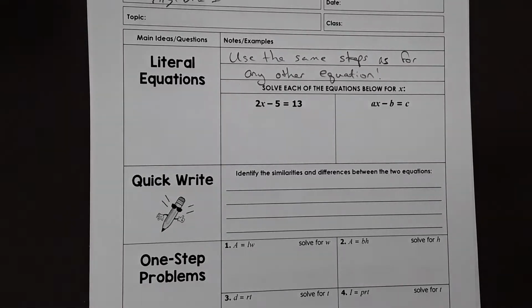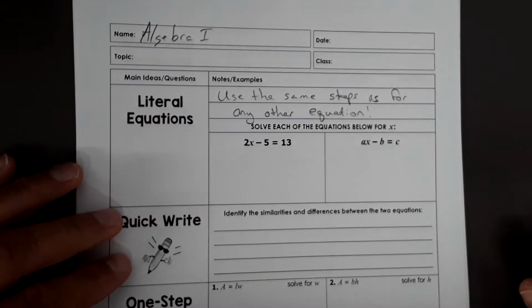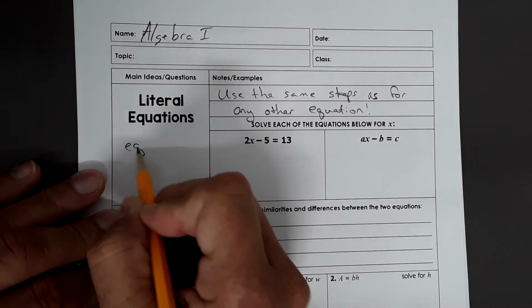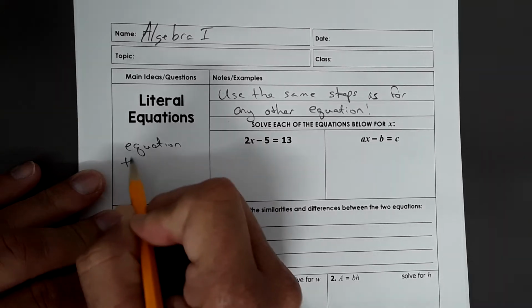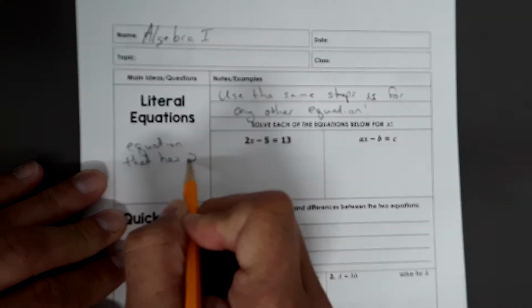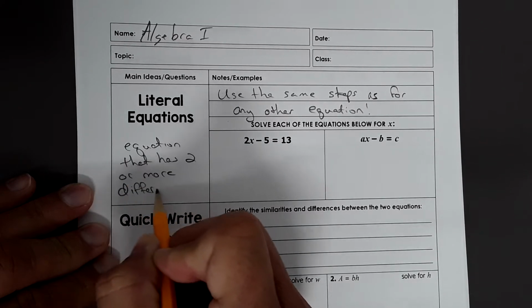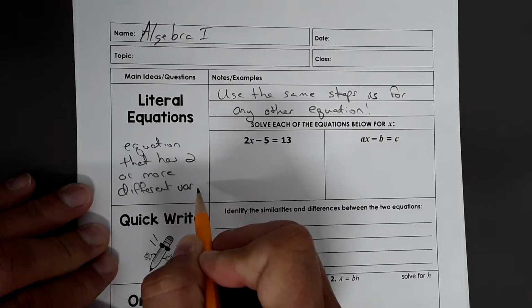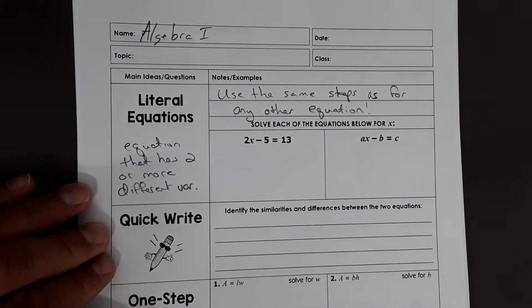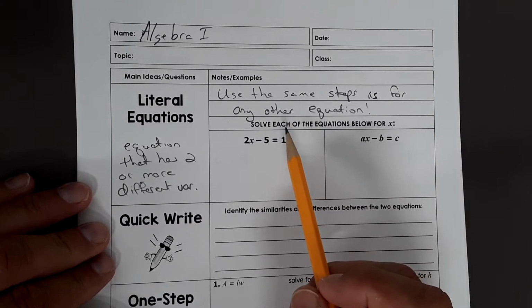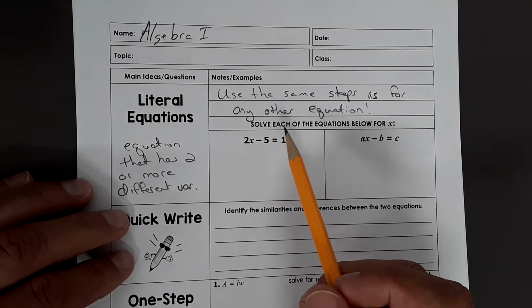Okay, last topic for this unit is literal equations. And literal equations basically mean it's an equation that has two or more different variables. And the great thing about literal equations is you're going to use the same steps to solve these as you do any other equation. It's just that the answers are going to look different. But the steps are the same.